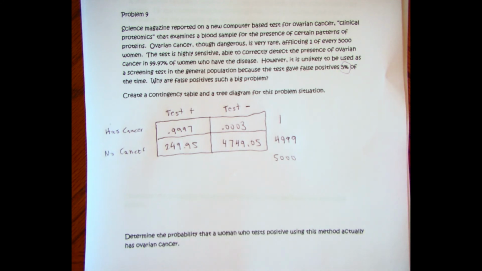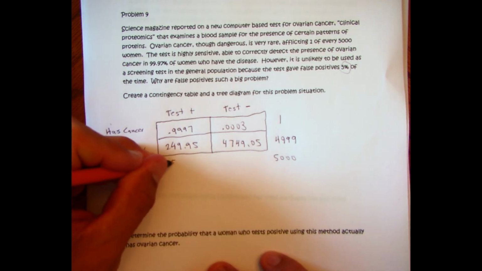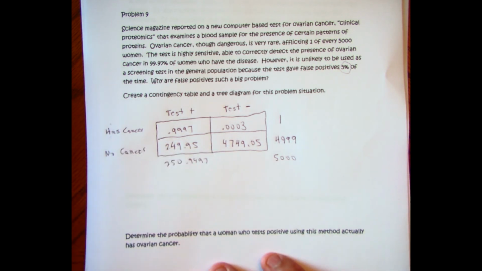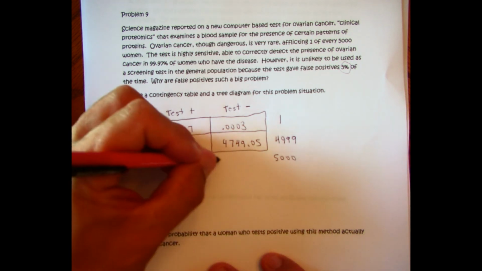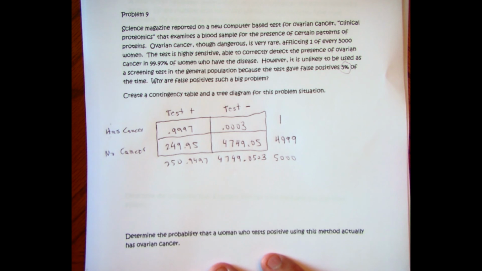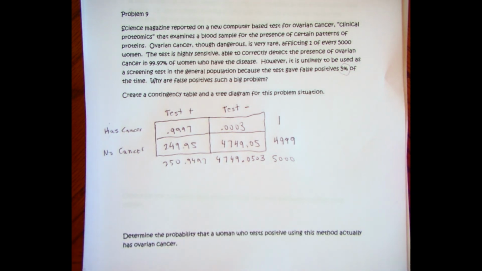So now we've got to do some adding. We do 0.9997 plus 249.95, and this comes out to 250.9497. And notice I am not rounding, because that may throw the percentages off a little bit. So I'm going to leave these just as they are. So this is 4749.0503. And if I add that to 250.9497, we get 5,000. So everything adds up. So that's one way of doing that.